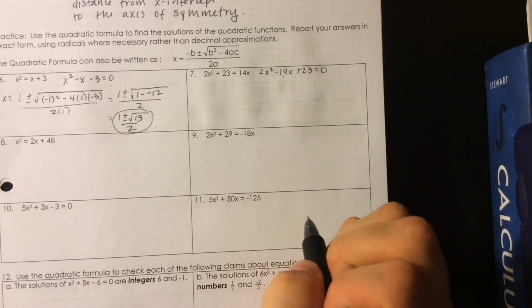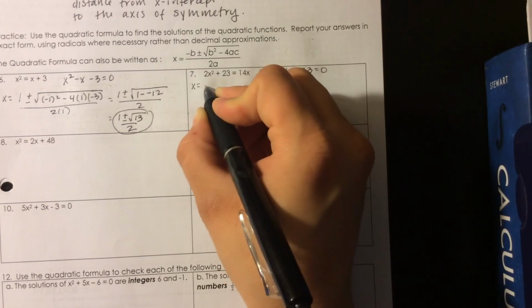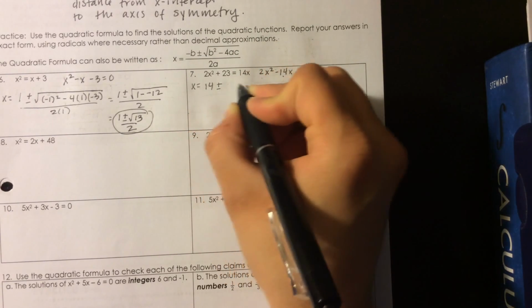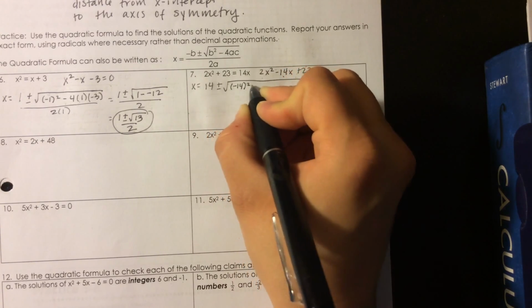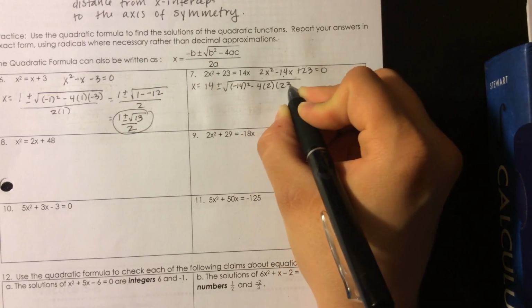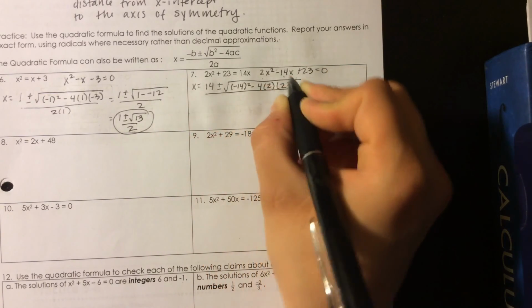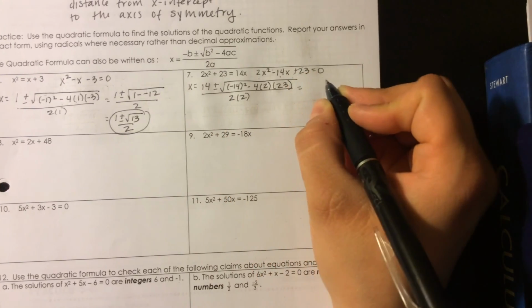So now I'm going to solve. I have my opposite, my b value, which is positive 14, plus or minus the square root of negative 14 squared minus 4 times a times our c value, all divided by 2 times our a, which is 2. And I need to simplify.